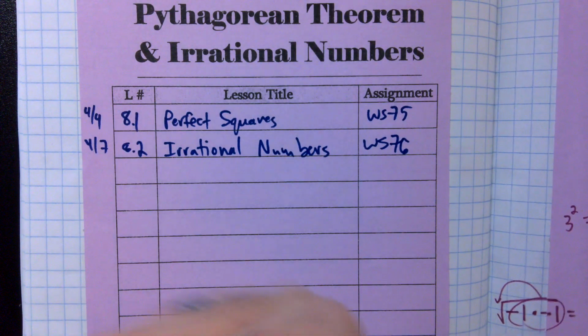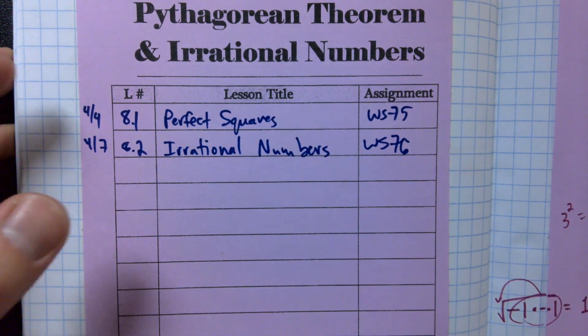Rhea? Stuff or no? No? Okay. Where am I looking? Oh, I went the wrong way.